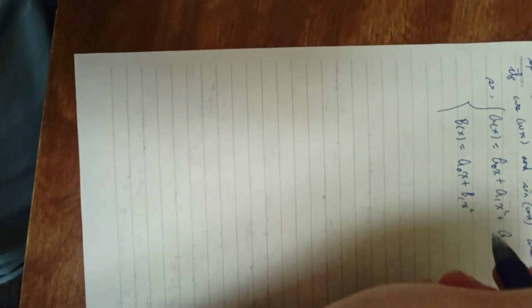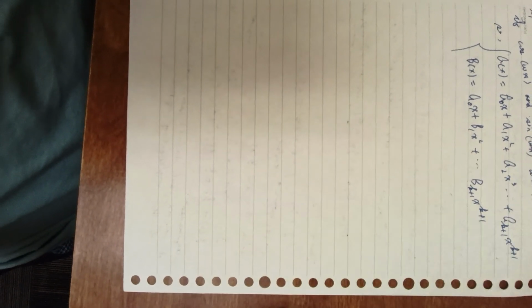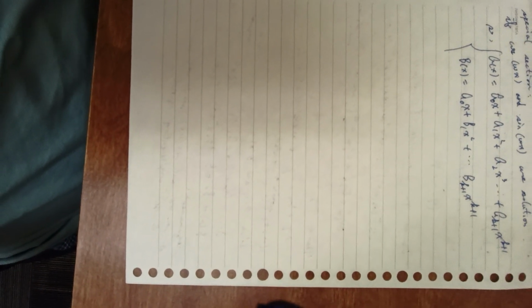And bx should be the same. So in this case, we need to make sure the structure of the solution should not have conflict with the solution of the complementary equation.